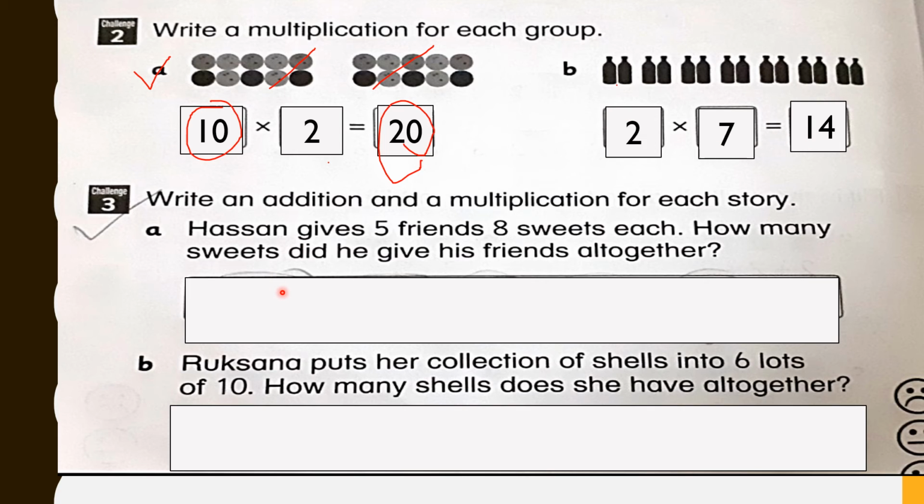Now we will do the word problem. These are also really simple word problems. Now let's see. Write an addition and multiplication for each story. Okay. Now Hassan gives 5 friends 8 sweets each. How many sweets did he give his friends altogether? Now, how many friends are there? 5 friends.